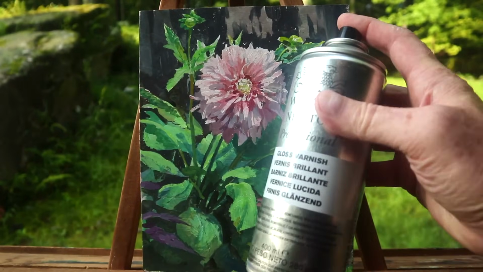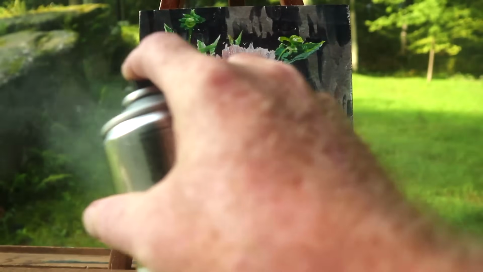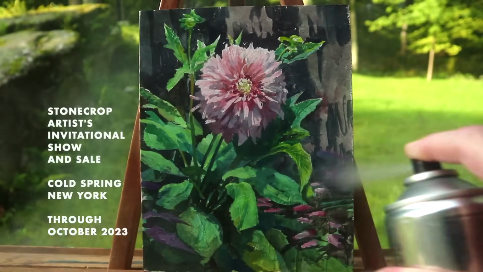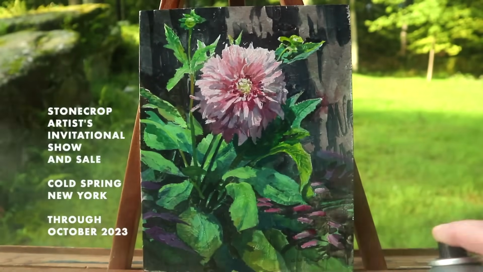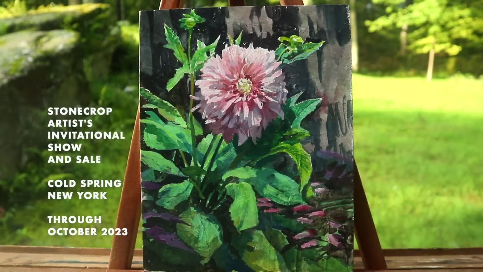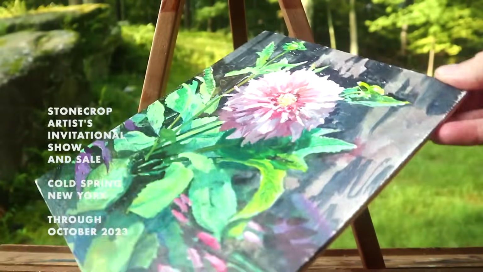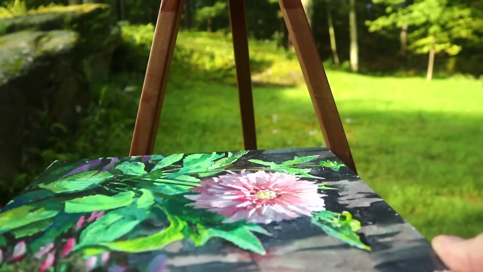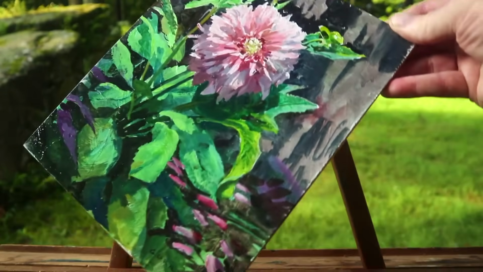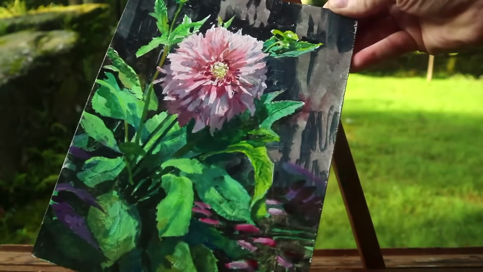But what's good about plein air painting is at some point you've got to end it and varnish it and frame it and put it in the show. This painting will be on show for the month of October at the Stonecrop Artist Invitational in Cold Spring, New York through October 2023. Now notice I've put some varnish on here to give it that oil painting look, and to be able to frame it without glass.